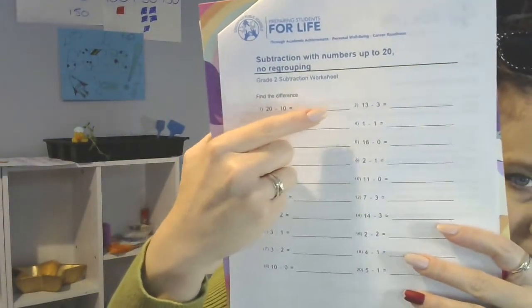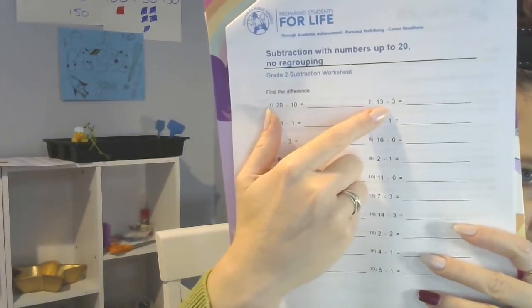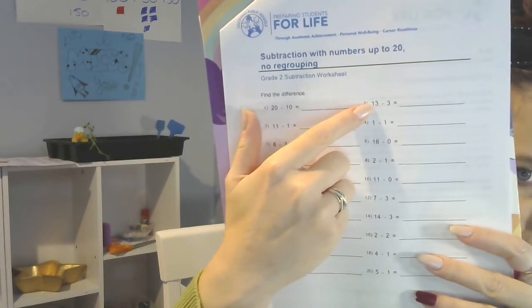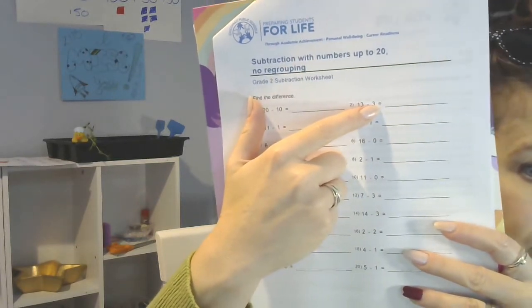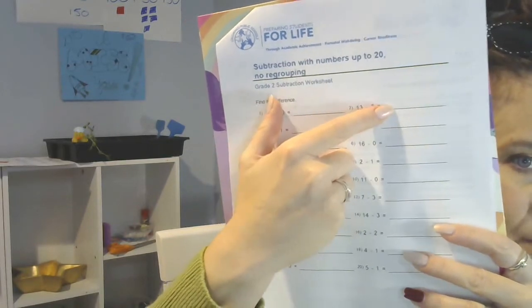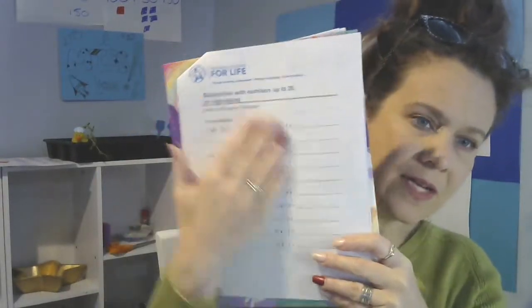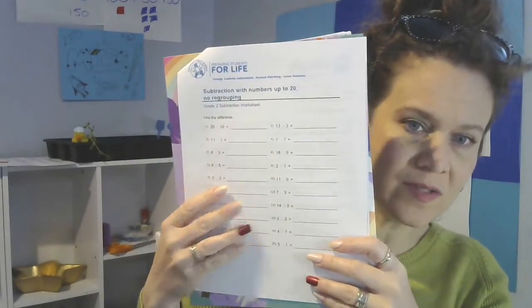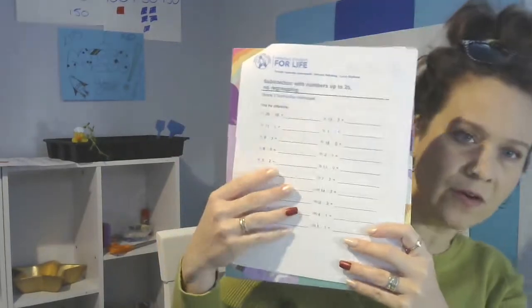Look at how interesting some of these are. 13, which is a 10 and 3 units, take away 3, which is 3 units. If I have a 10 and 3 units, and I take the 3 units away, what do I have left? A 10. So some of these should be pretty easy for you. Use your place value strategies that you know, and subtract with numbers up to 20. No exchange, no regrouping.